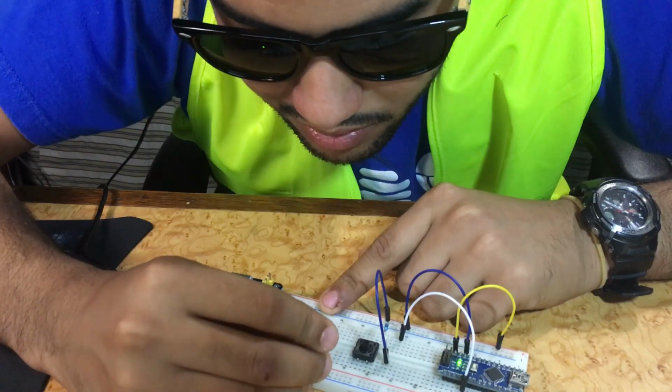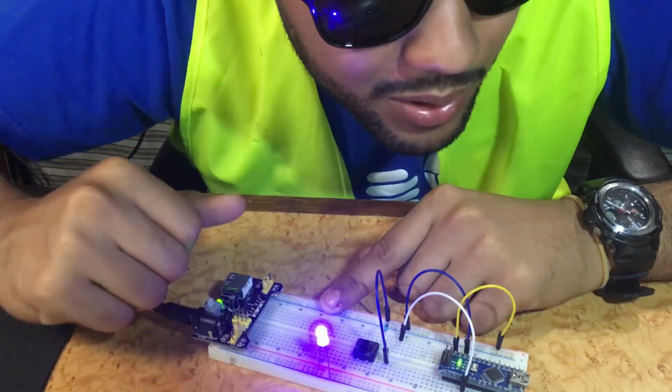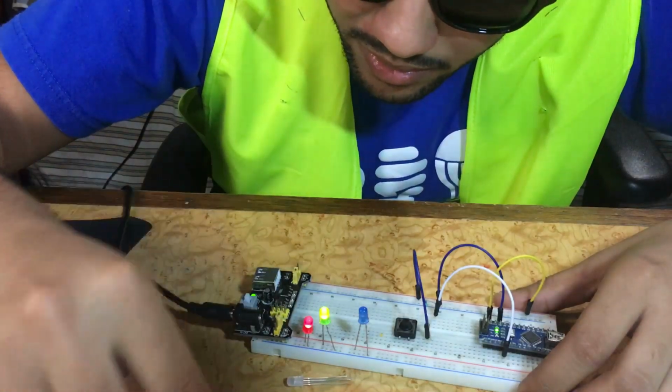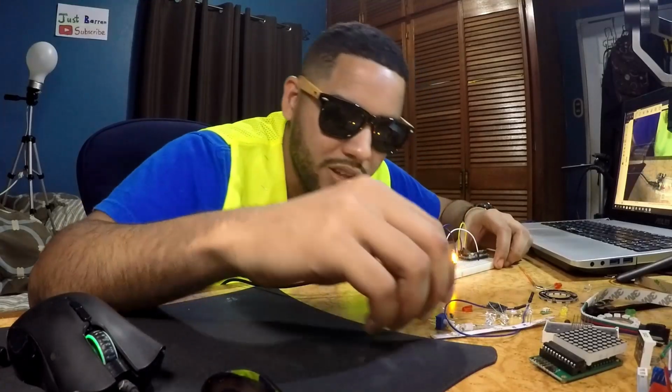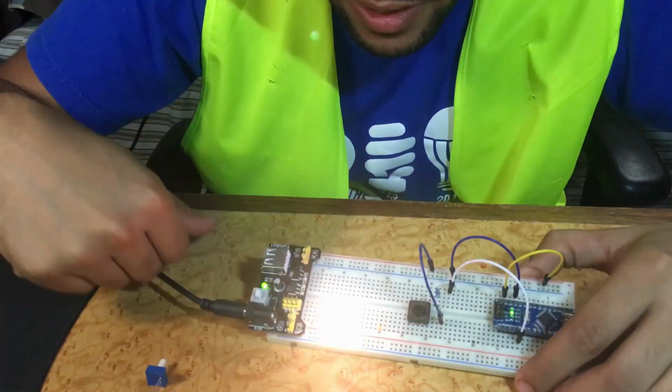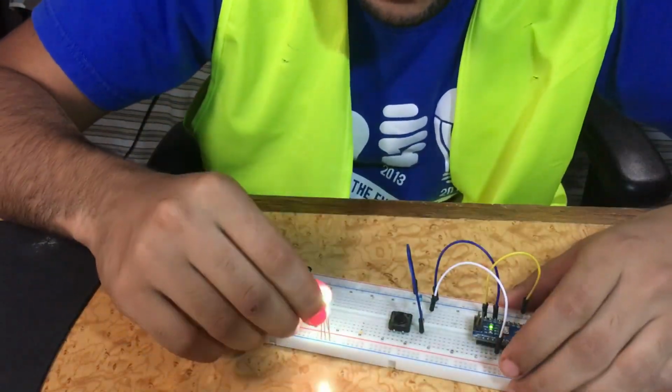So just here, blue LED on, yellow. This is one of my favorite LEDs. Let me just see if I can put them in here. Pretty nice LED.